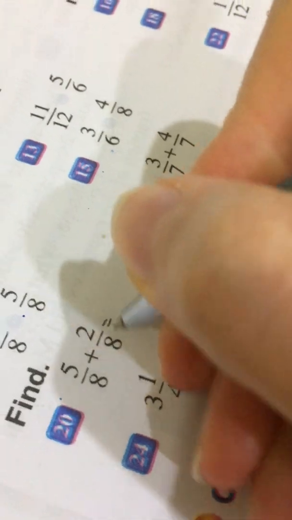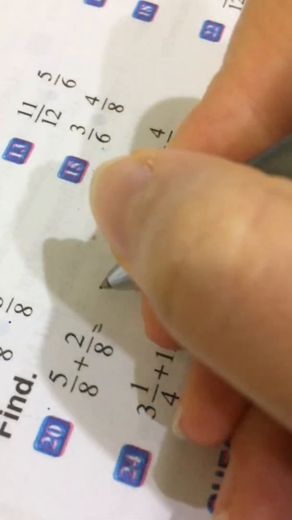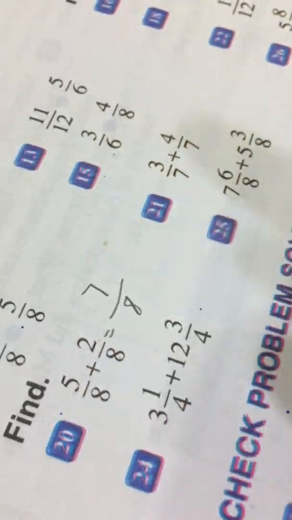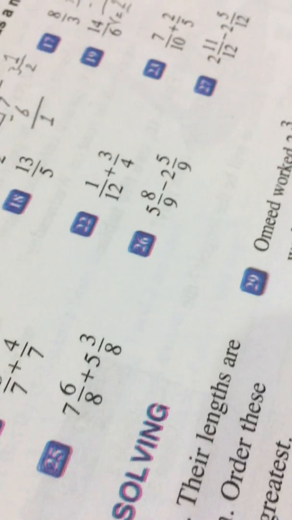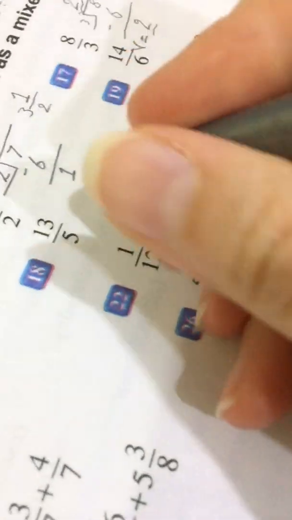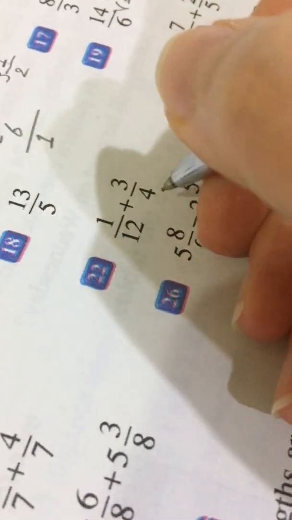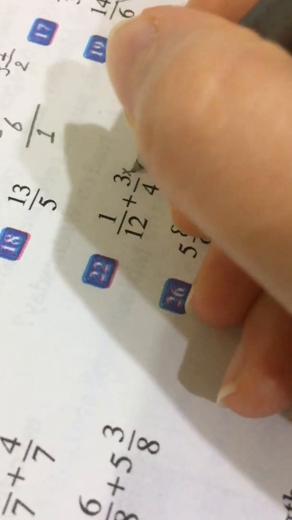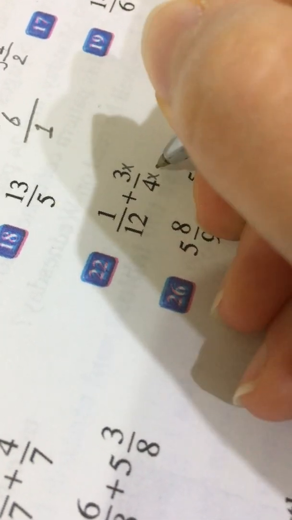Here we have find 5/8 plus 2/8. It's easy to add because we have like denominators. Now 5 plus 2 is 7, and we keep 8 as it is. Same thing for subtract. But here we have unlike denominators. What we have to do, we have to write an equivalent fraction for 3/4 by multiplying the numerator and the denominator by 3 to make it 12.